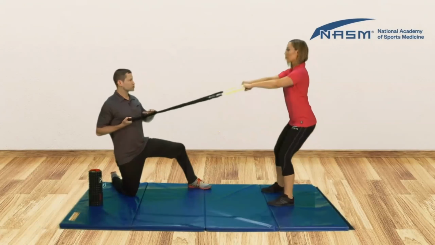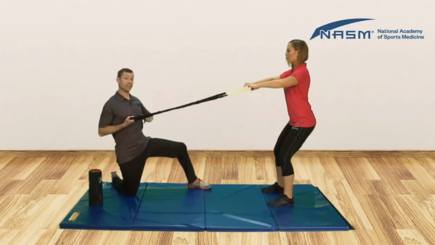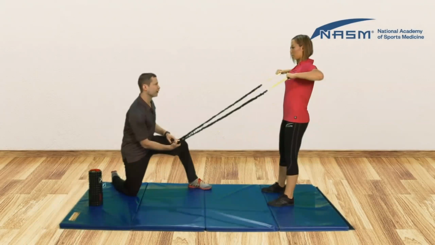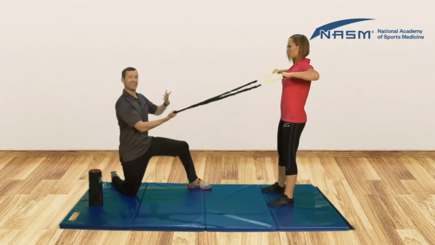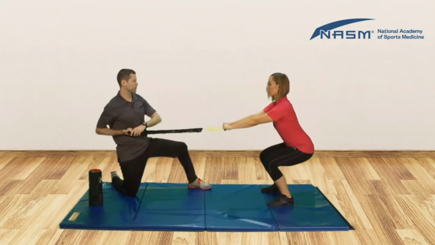And you'll notice there should be a straight line between where her elbows are and the line of this. So if I come down too low, she's going into an upright row, and that's not a great position for the shoulder to be in. So we're just doing high rows. Let's give me a few more.